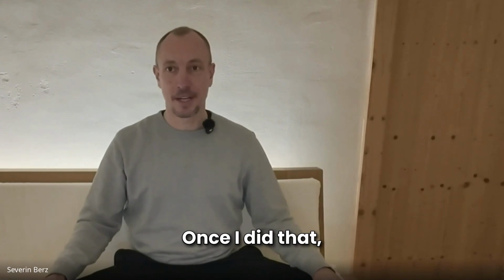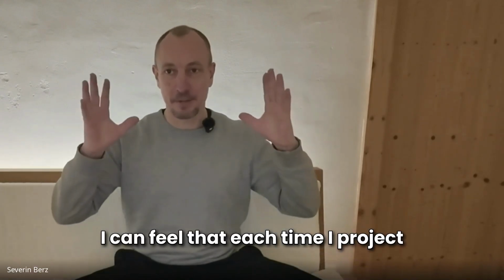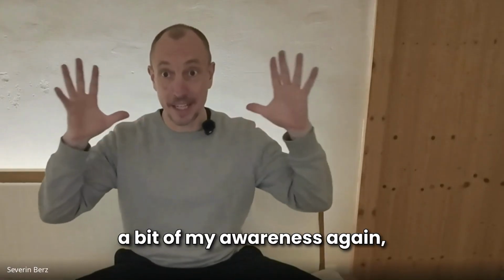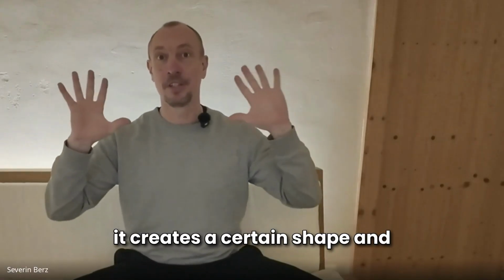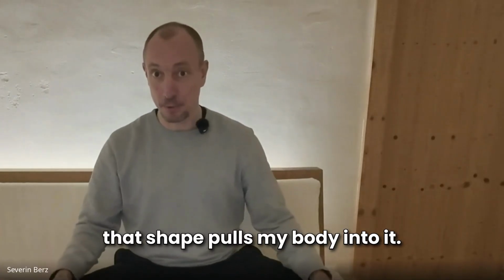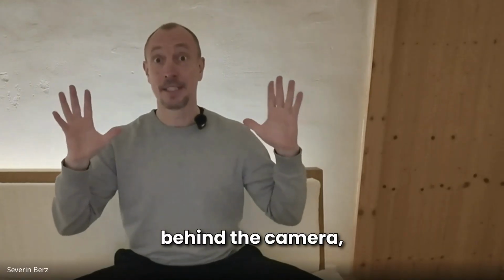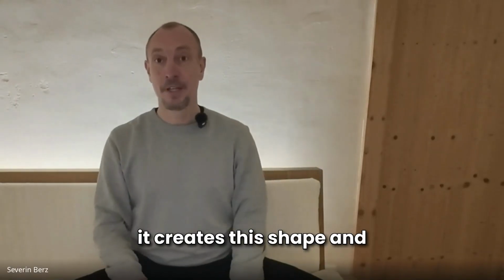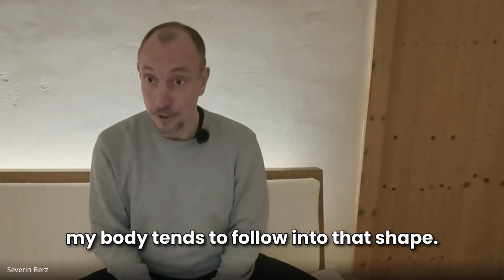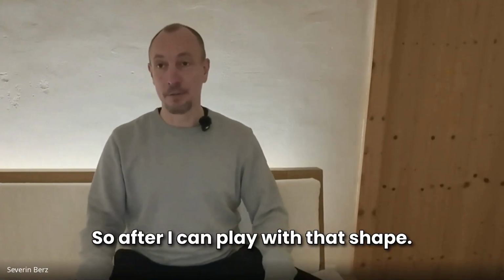Once I did that, I can feel that each time I project a bit of my awareness again, it creates a certain shape, and that shape pulls my body into it. So let's say now I look a bit behind the camera, it creates this shape, and my body tends to follow into that shape. So after, I can play with that shape.